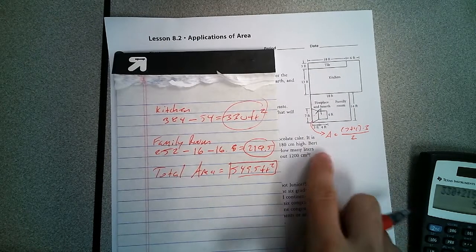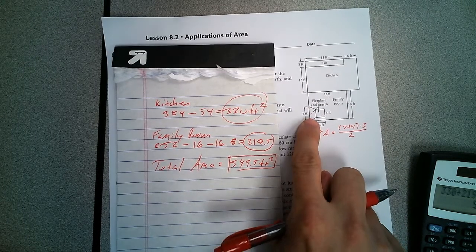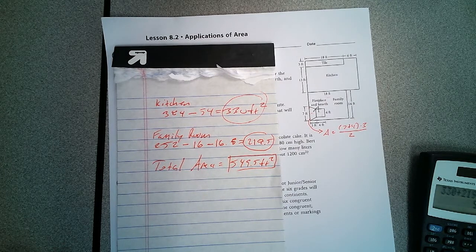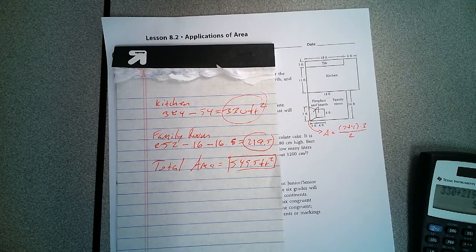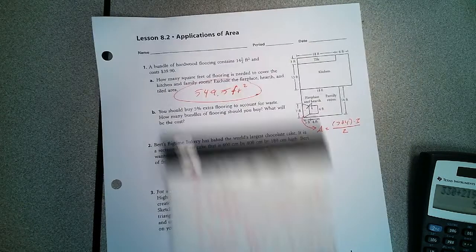All right, so not too bad, just basically a couple rectangles, and then we had this trapezoid. That was the only kind of weird shape. Everything else was pretty basic, just rectangles, and then we had a square. All right, so fairly simple there. Let's go ahead and look at part B.